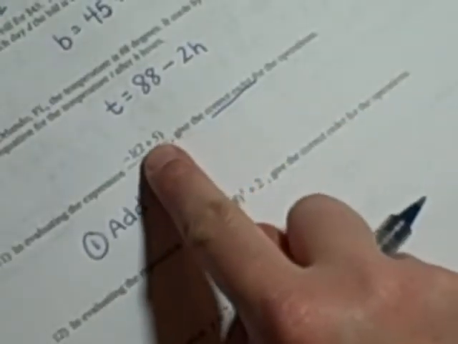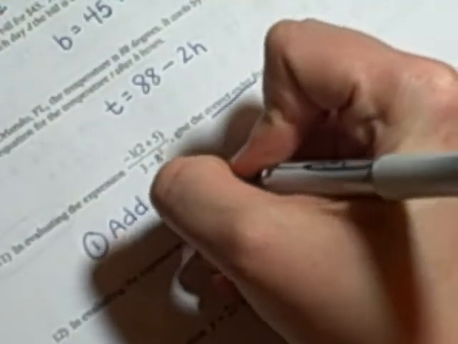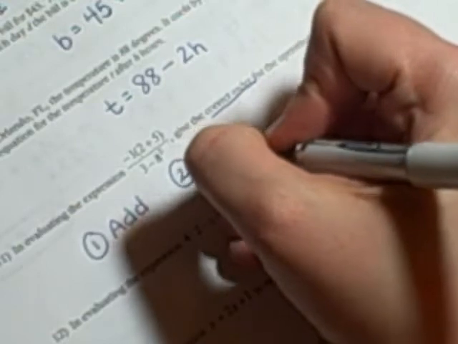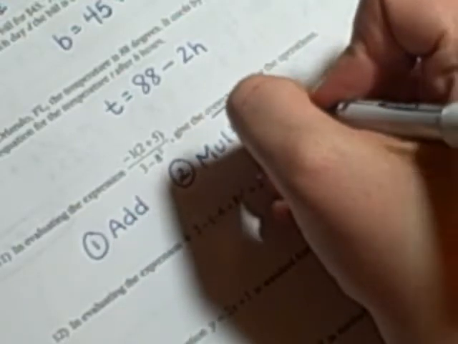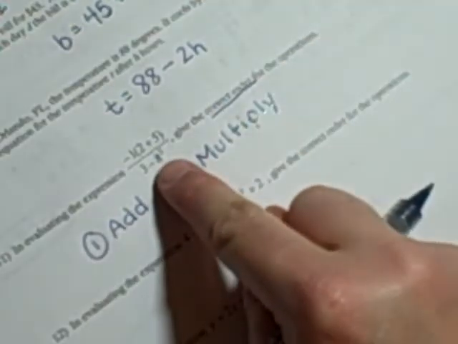The second step, there's actually a couple of different things you could do. Probably what I would do, if I had added together that 2 plus 5, is go ahead and multiply by that -1. However, if you chose to jump down to the bottom of the fraction and do the exponent, that would be okay too.